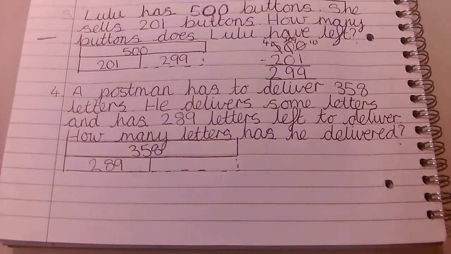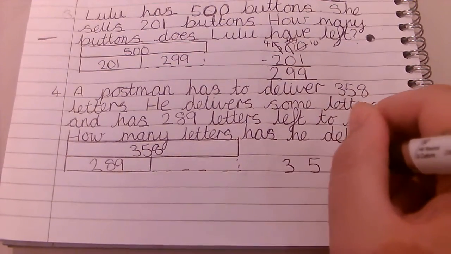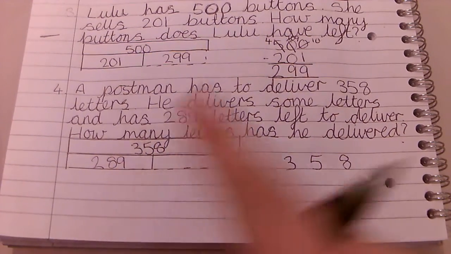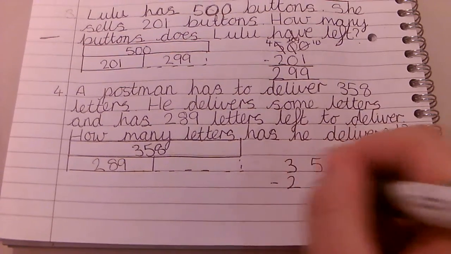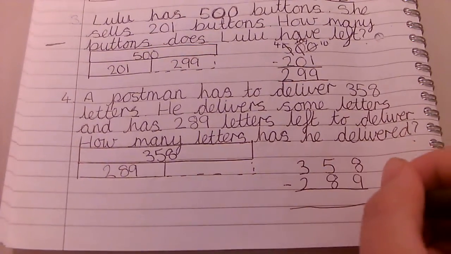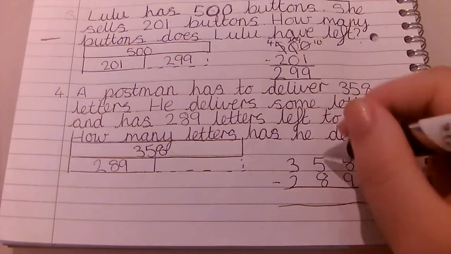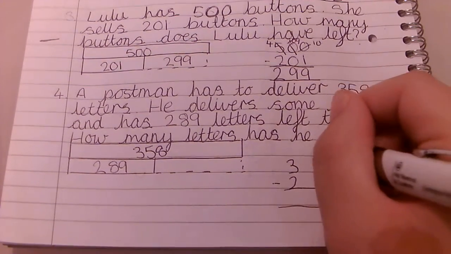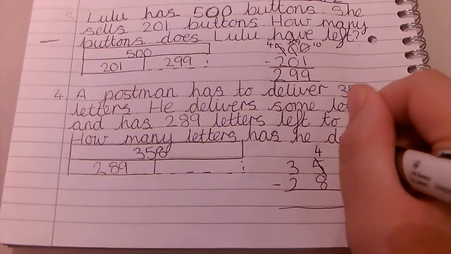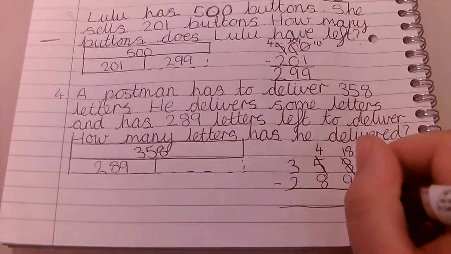So let's do our column method. 358 taking away, because we know if we've got the whole and one part it's going to be taken away, 289. So we'll always start with the ones. 8 take away 9, we can't do that, so we're going to have to regroup from our tens. We started with 5 tens, now we're going to have 4. We started with 8 ones, now we have 18. 18 take away 9 is going to be 9.